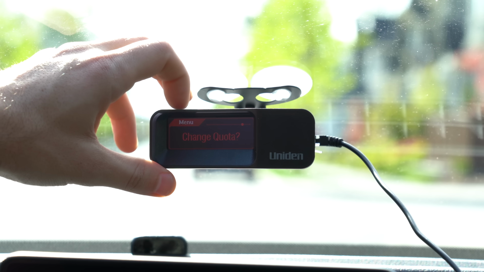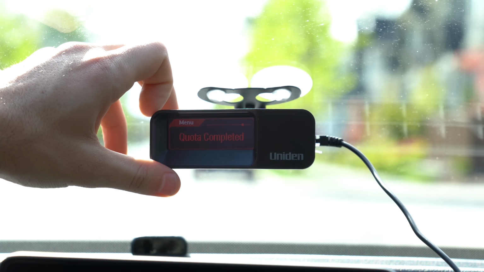And then once I have what I want, I press the menu button. It says, do you want to change the quota? And I press it again to say yes.